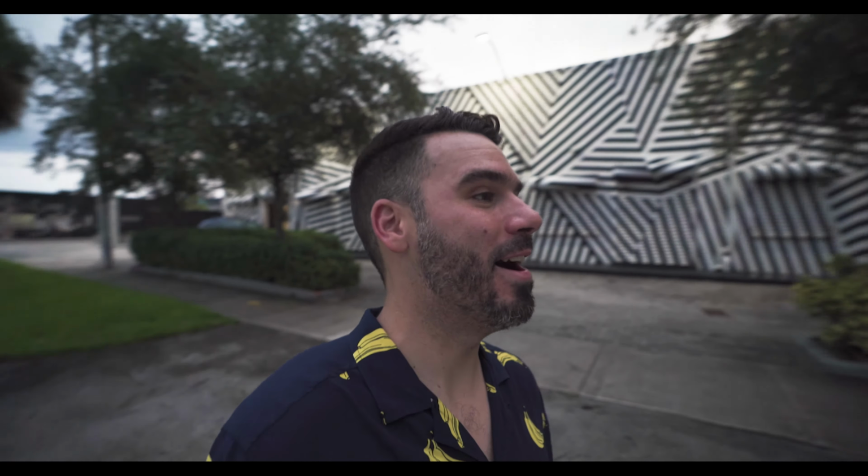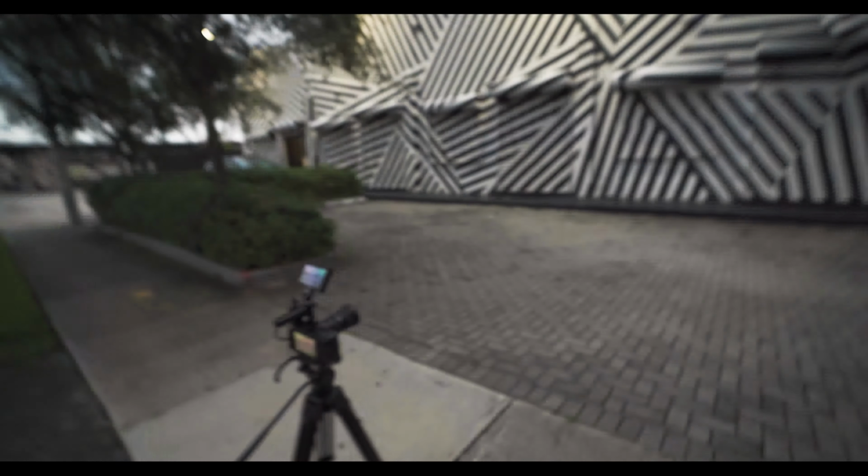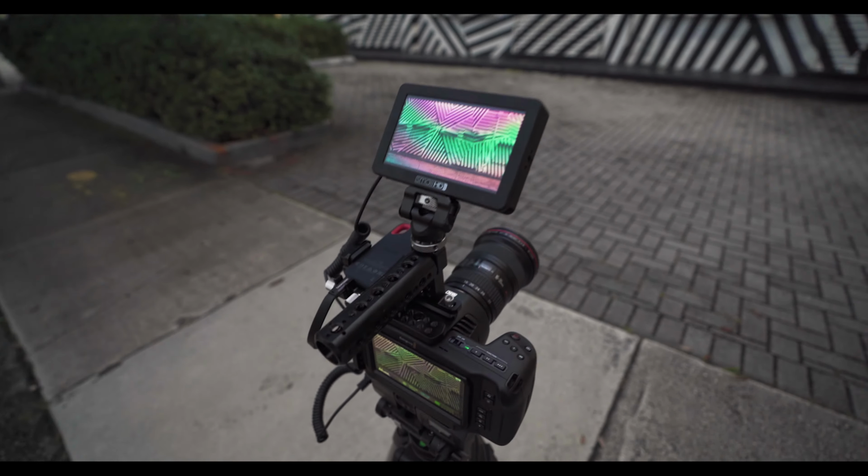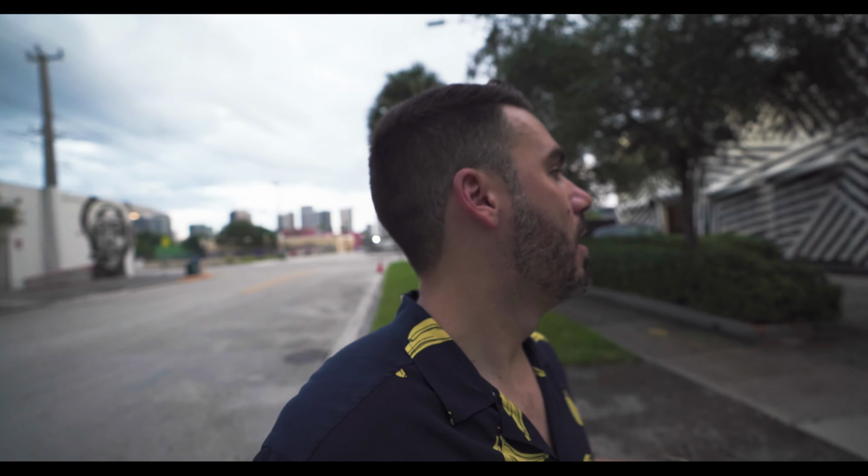I'm here in Wynwood right now in front of the Zebra building. As you can see, the building looks like a zebra. I have my Blackmagic 6K set up already, and I'm gonna be stepping into frame in front of the camera and walking from left to right.